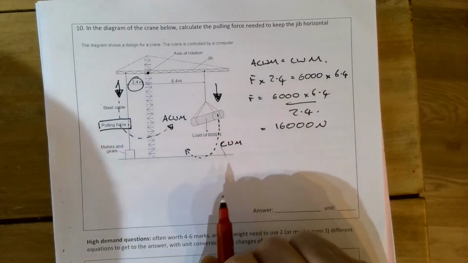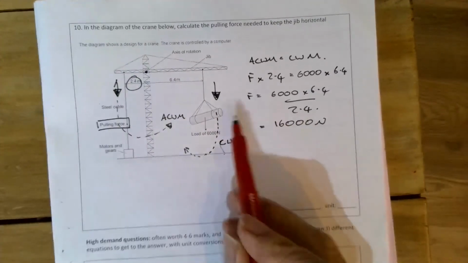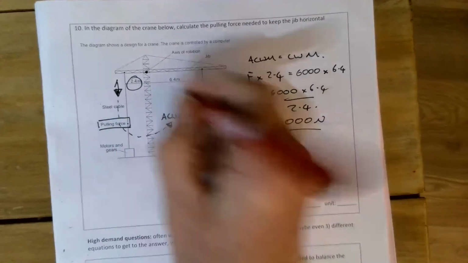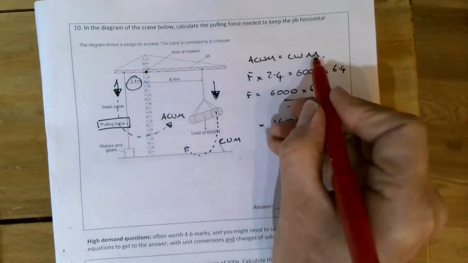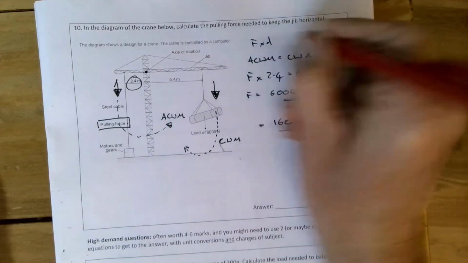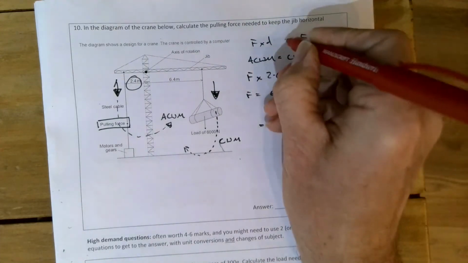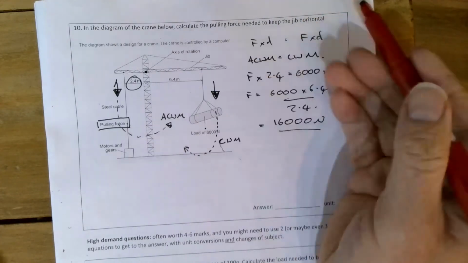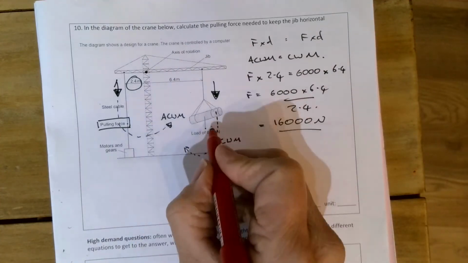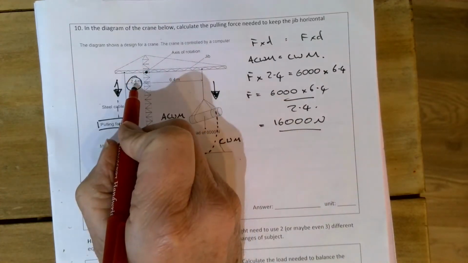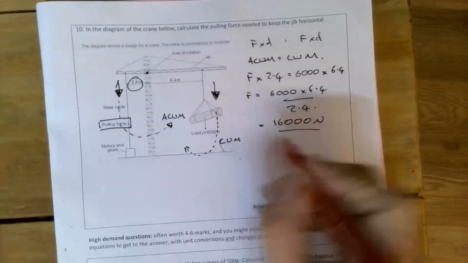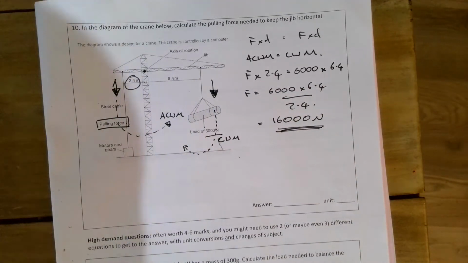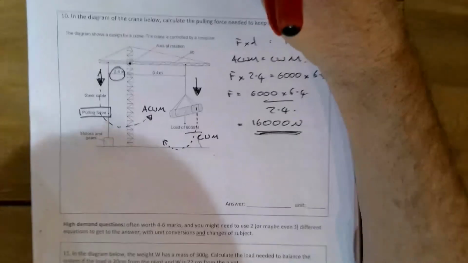newtons. Okay, now if we look at this one just to double check, we've got quite a bigger distance. For the anti-clockwise and clockwise moments, you've got force times distance and force times distance. So for them to be equal, if one of the distances is greater, the force must be less, and vice versa. So we've got big distance, small force. Here we've got small distance, so we must have big force. And as we can see, it's a bigger force than this one here. So we must be in the right ballpark there.